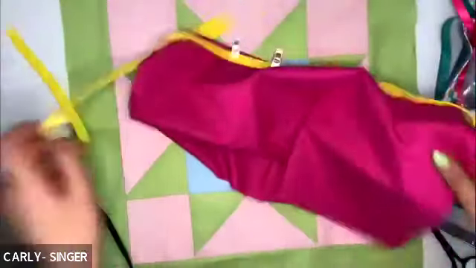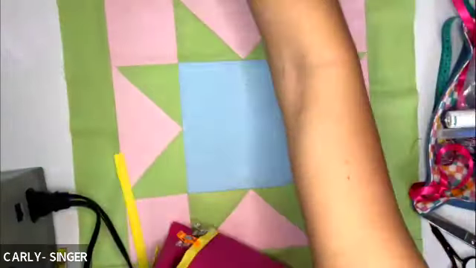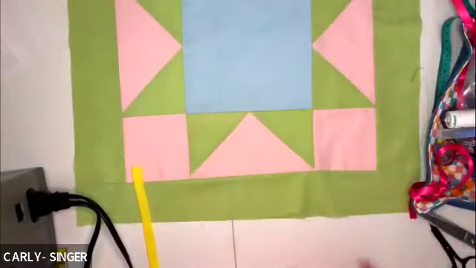So I'm going to use this hot pink color here today for my back. And then I have my two back pieces. At first they might look a little bigger, but they're going to shrink with that seam allowance.